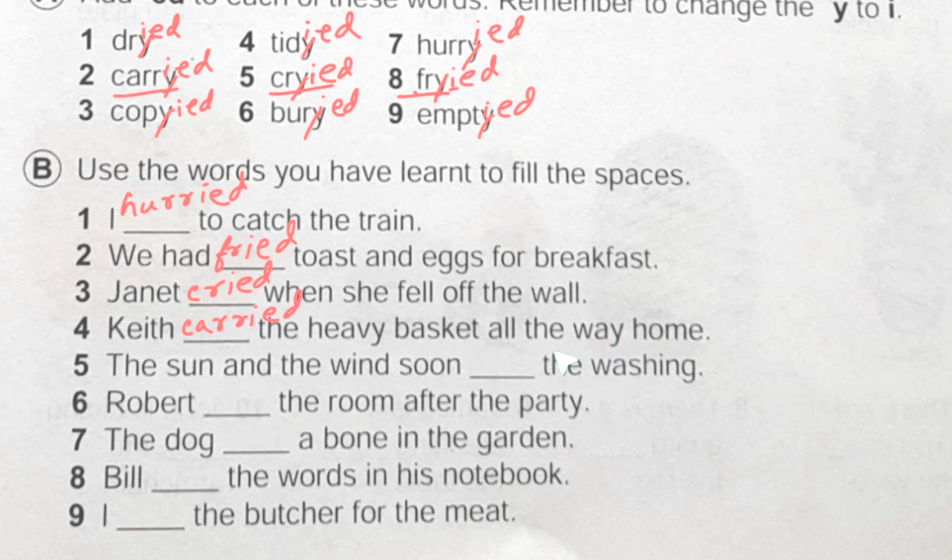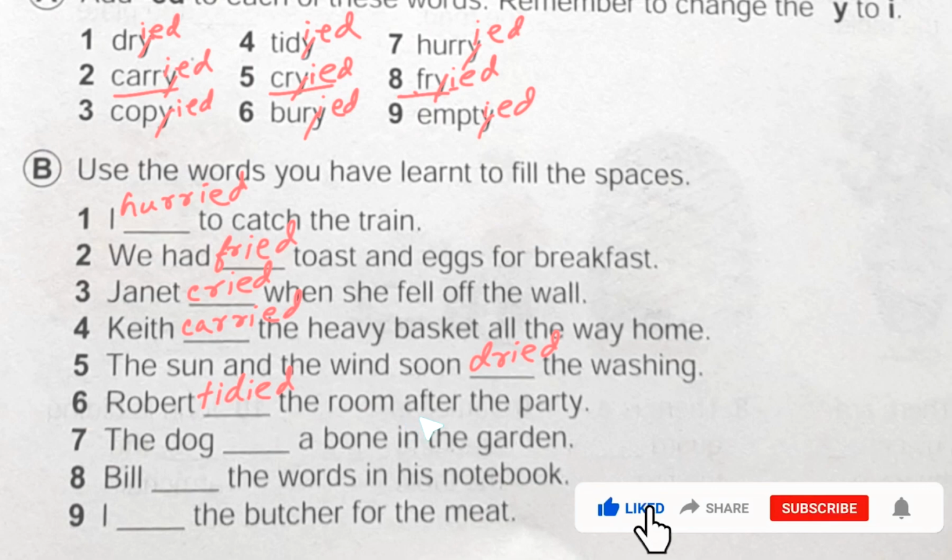Now this is the turn of 5 number. See, the sun and the wind soon dash the washing. The sun and the wind soon dried the washing. Here we can write dried the washing. 6 number. Robert dashed the room after the party. Robert tidied the room. Tidied the room after the party.